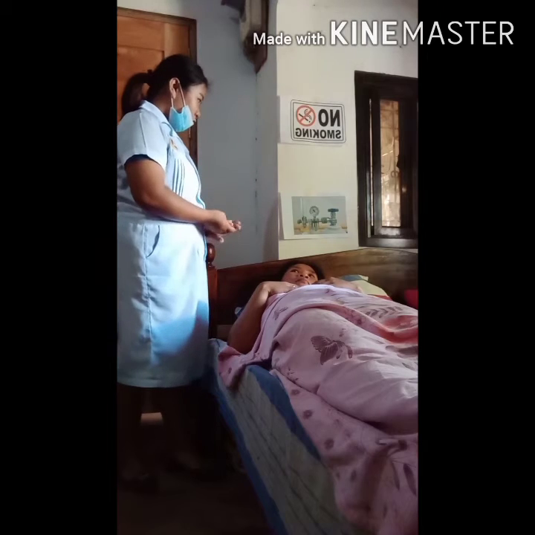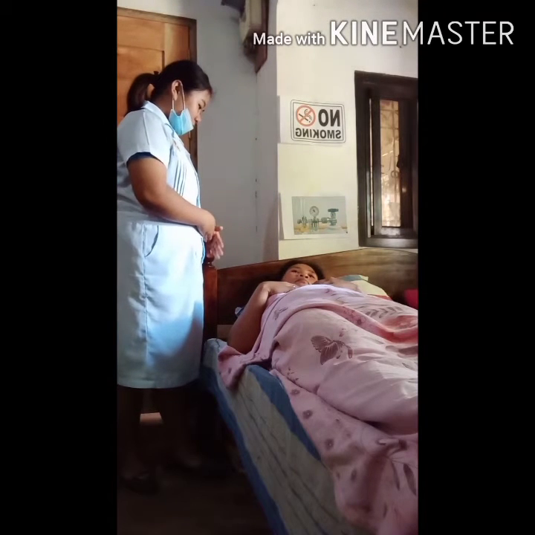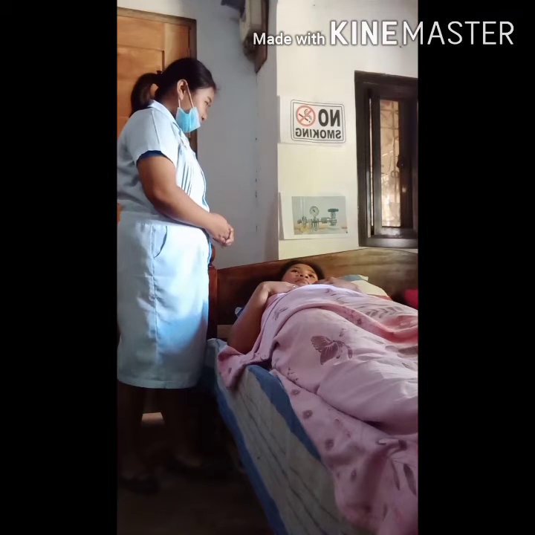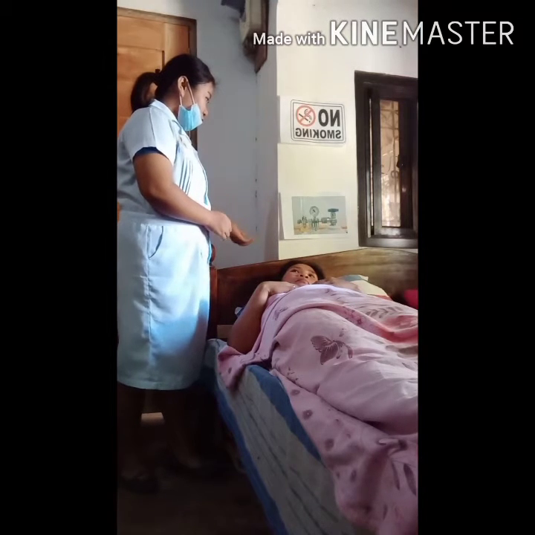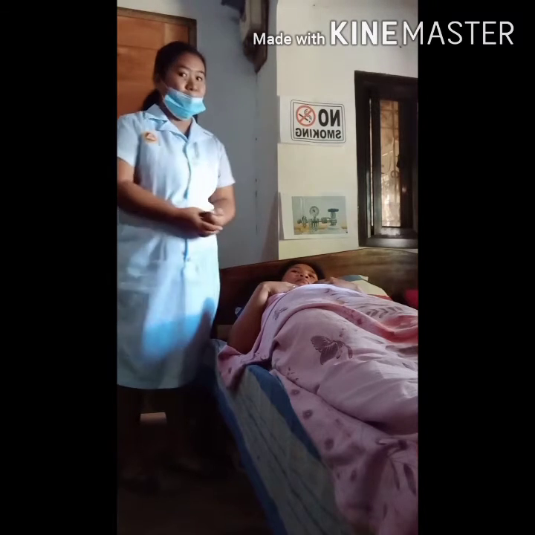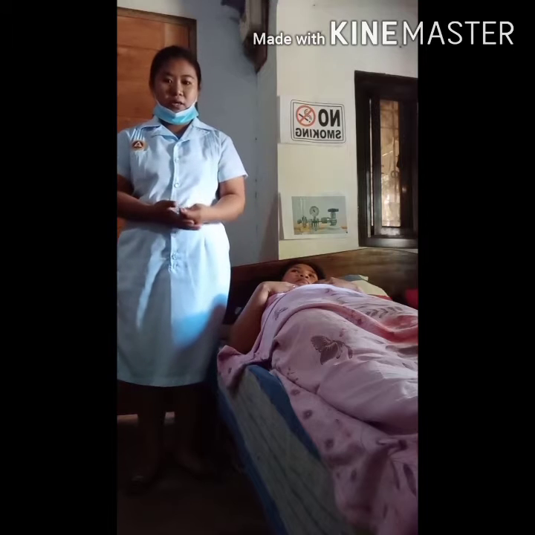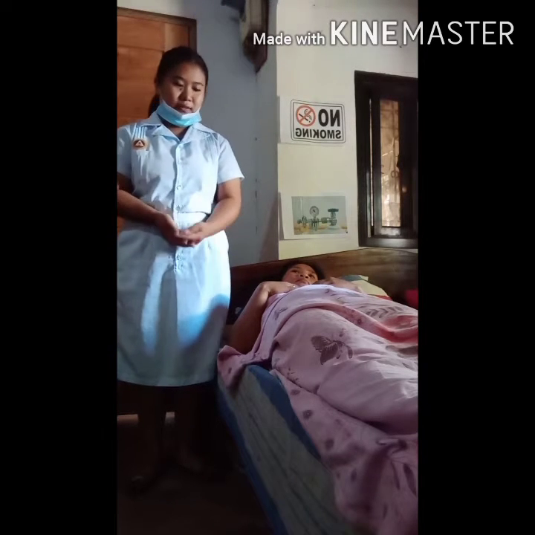So, ang gagawin ko po is ilalagay ko po yung oxygen po sa inyo via nasal cannula. And then next is assist the client to semi or high Fowler position if tolerated.